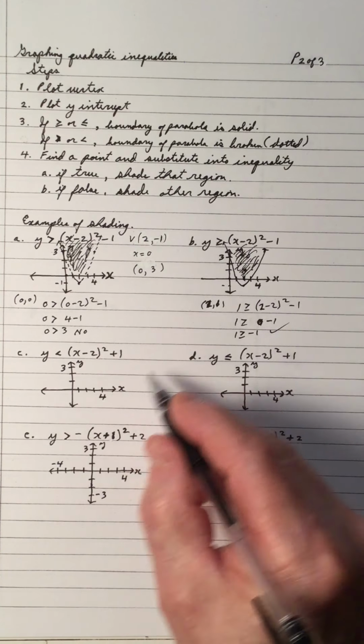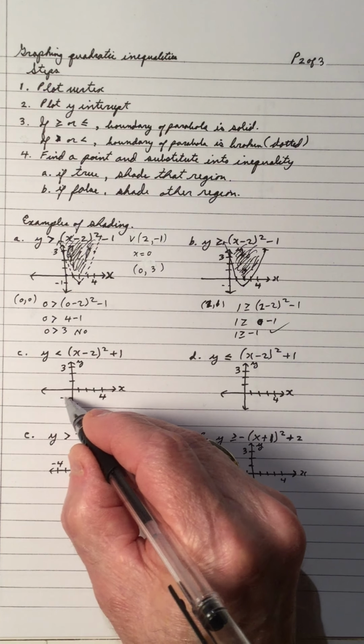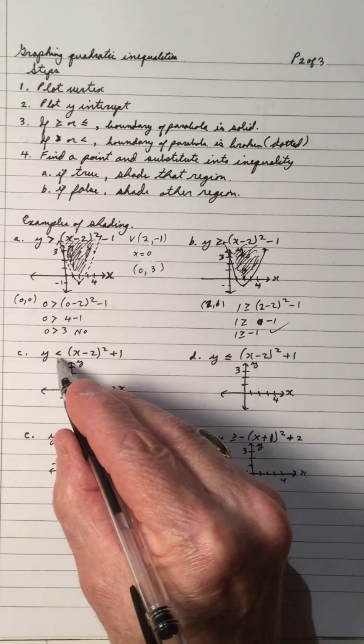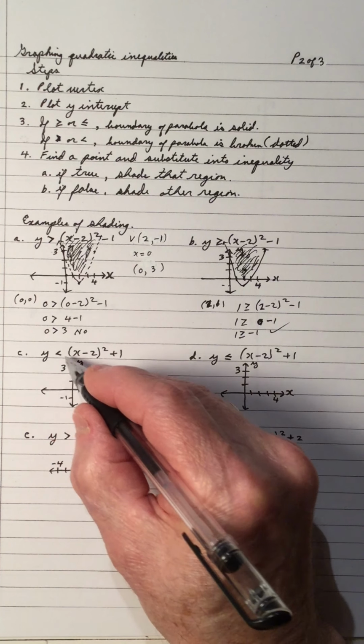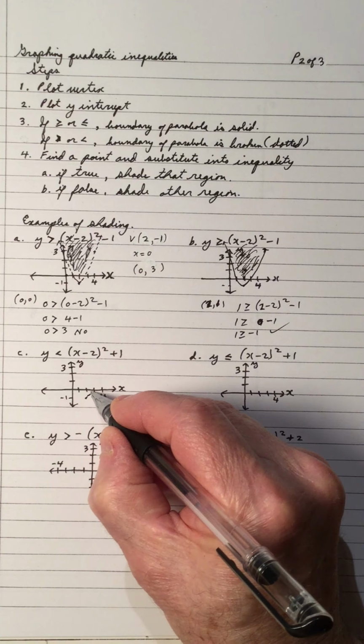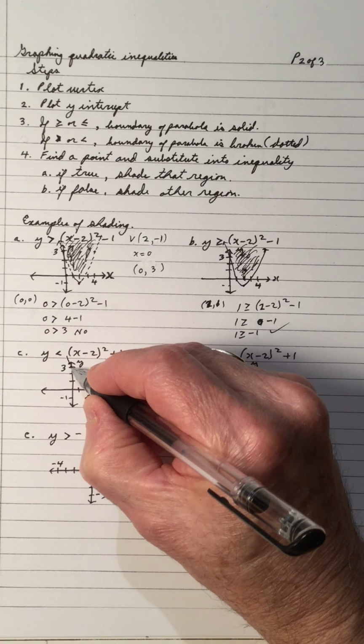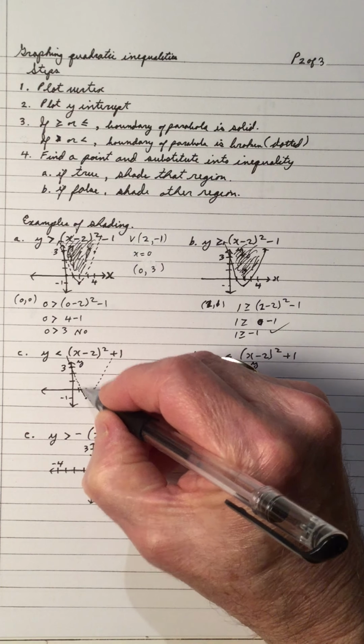And again, this is the same parabola, vertex 2, negative 1, and y-intercept 3, and this is less than, and there's no equal sign, so the boundary line is broken, like this. There's the broken boundary line.